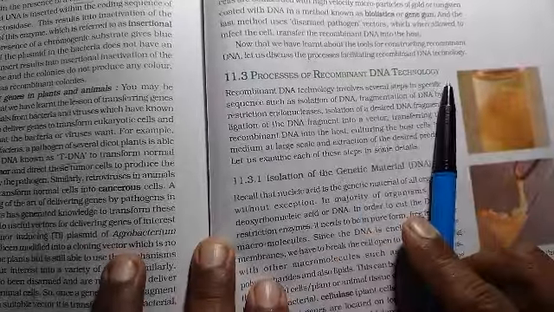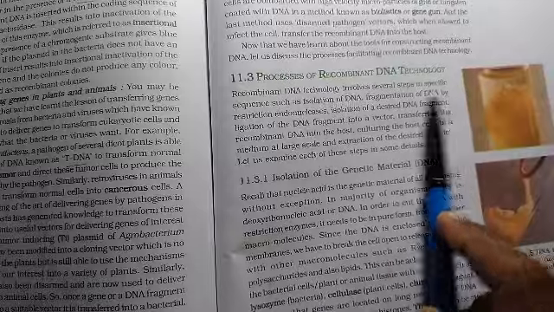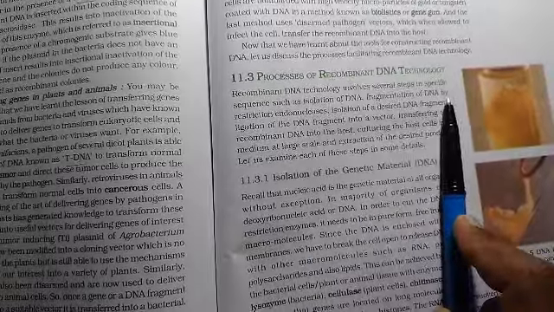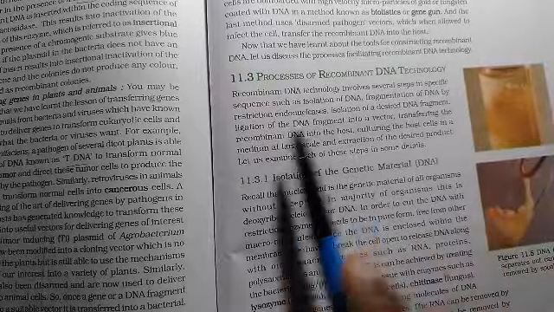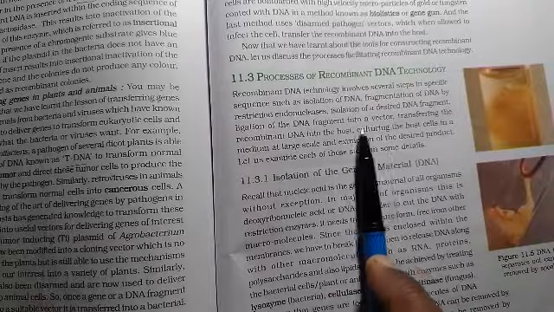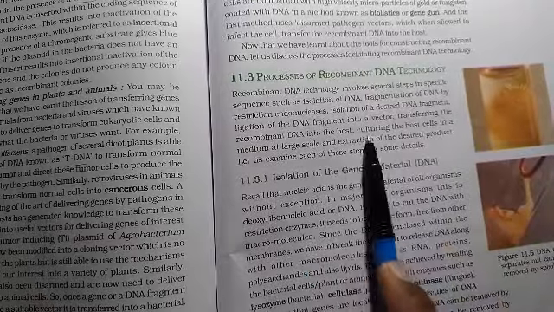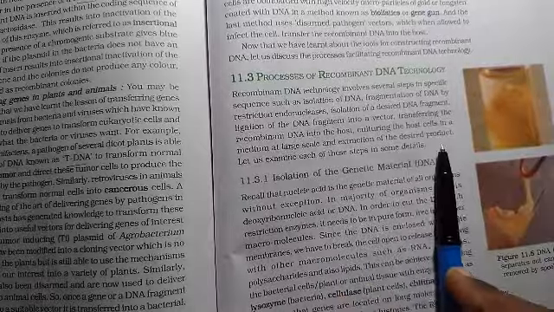Processes of recombinant DNA technology. Recombinant DNA technology involves several steps in specific sequence such as isolation of DNA, fragmentation of DNA by restriction endonucleases, isolation of the desired DNA fragment, ligation of the DNA fragment into a vector, transferring the recombinant DNA into the host, culturing the host cells in a medium at large scale, and extraction of the desired product.